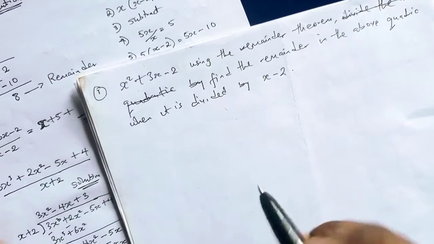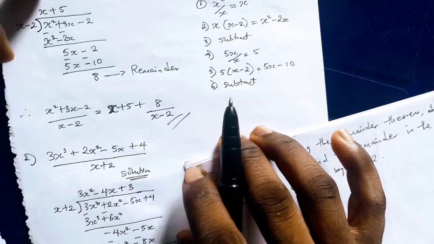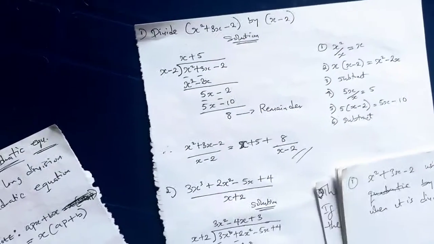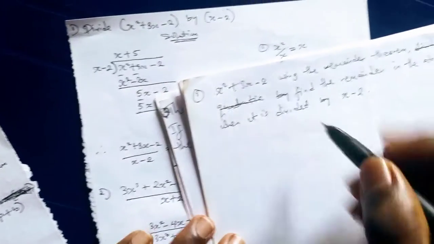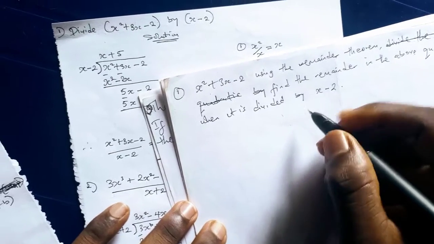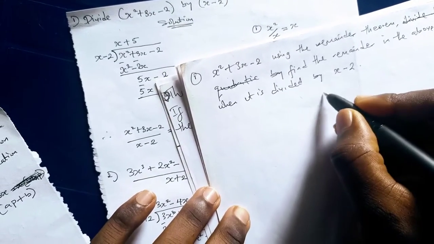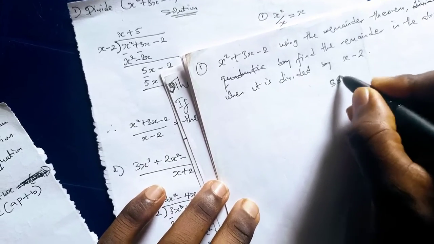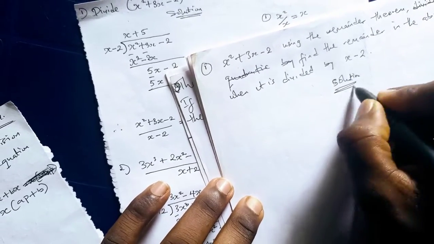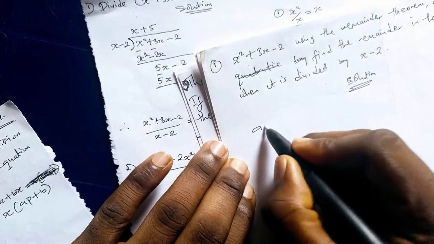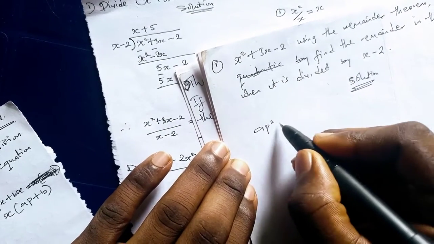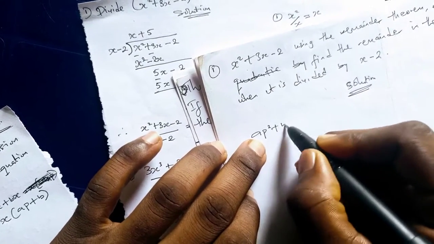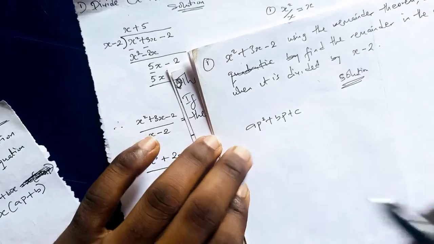Now, instead of going through this long division process here, we can just apply the remainder theorem for a quadratic, which looks like the general quadratic expression, or the general quadratic equation rather. So solution, and it is in this form: ap squared plus bp plus c.